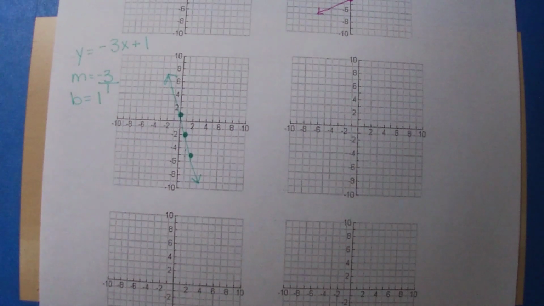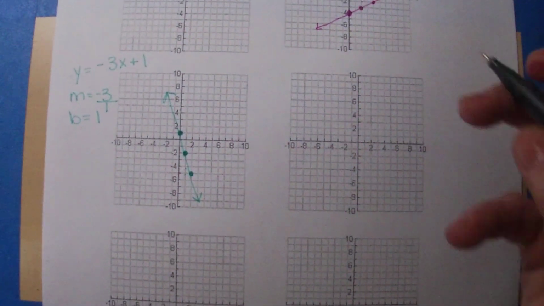Actually, I said we're only going to look at one more after this, but we're actually going to look at 2. Sorry, that's my dog in the background. There must be someone out front.